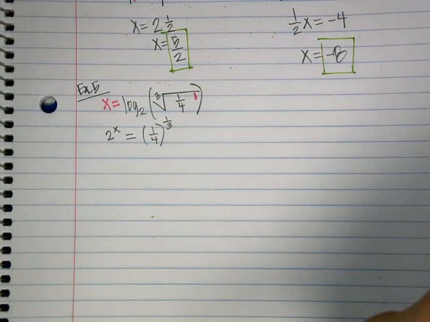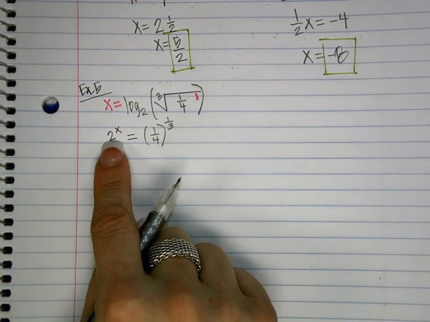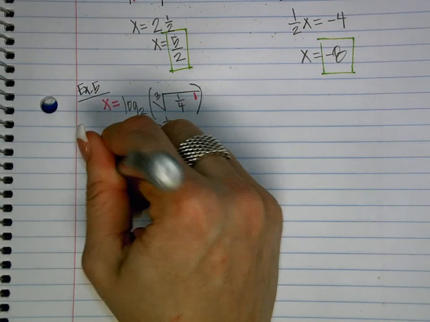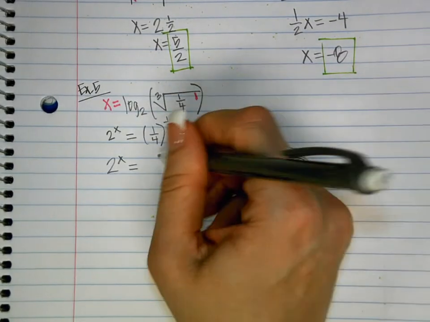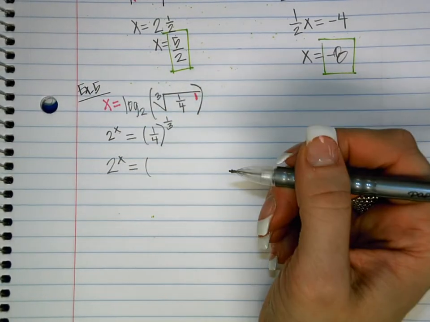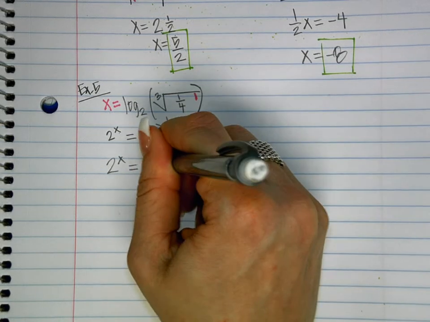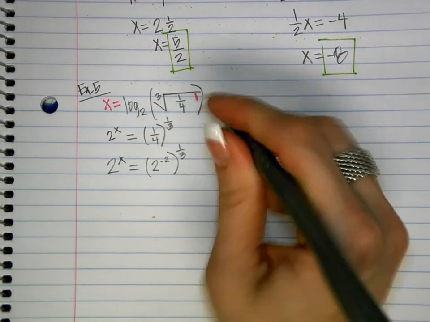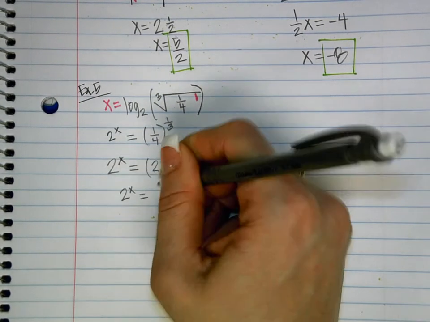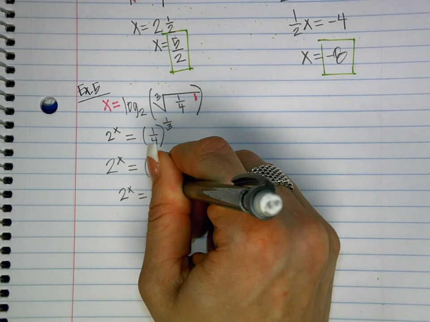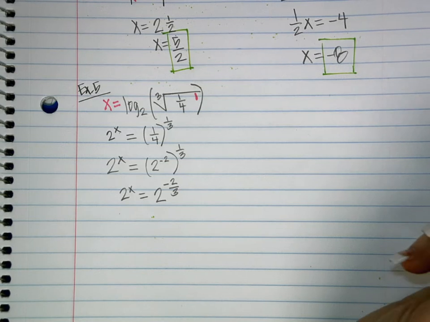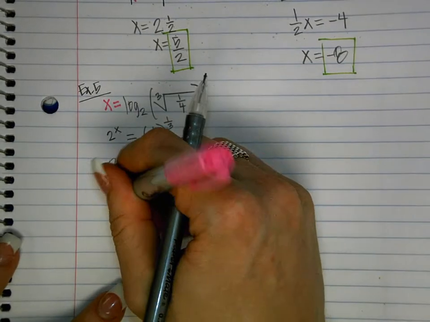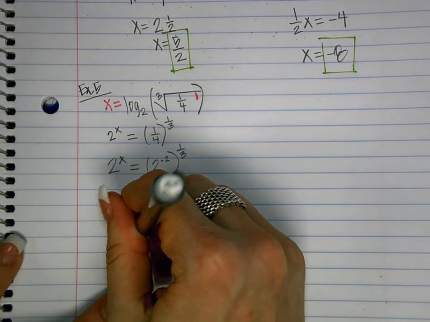Then from here, we need to get a same base. So you know your base needs to be 2, so 2 to the x equals 2 to what power equals 1/4? 2 to the -2 multiplied by 1/3. So if you multiply these together, we get 2 to the x equals 2 to the -2/3. When you drop your bases, x is -2/3.